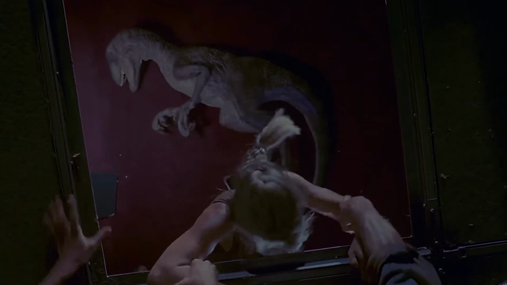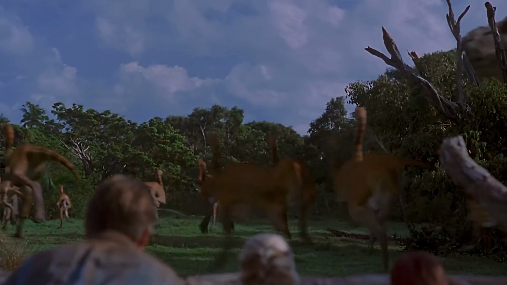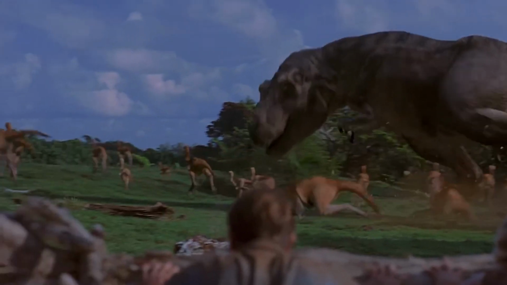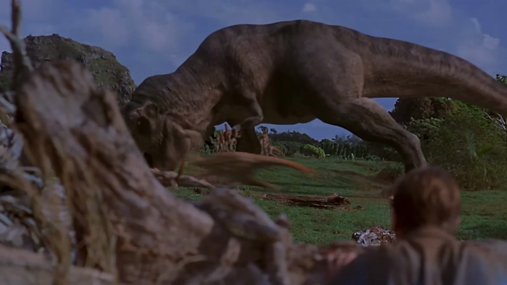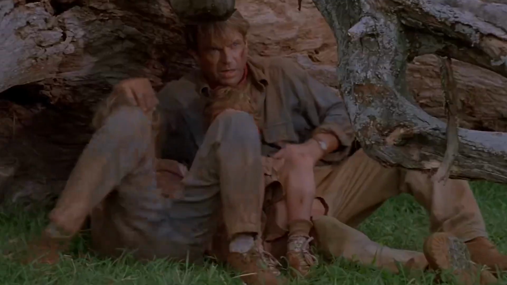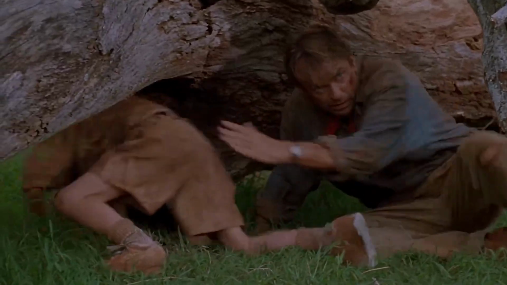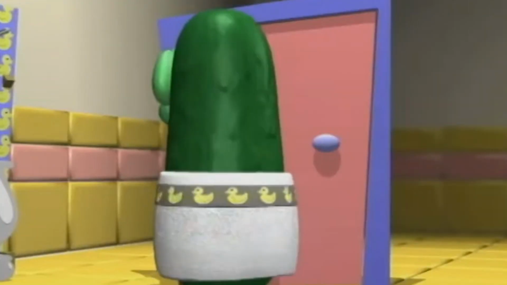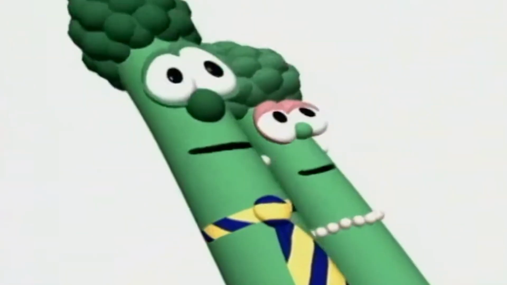Just a year later, the Henson Company would once again revolutionize the industry by being the first to use digital chroma key compositing in a feature film. As I mentioned previously, 1993 would bring us Jurassic Park. And with it the first photorealistic CGI characters, as well as VeggieTales, which would be the first complete direct-to-video series.